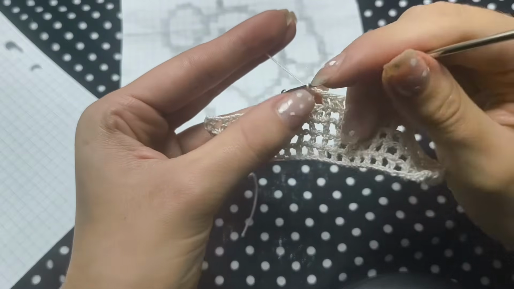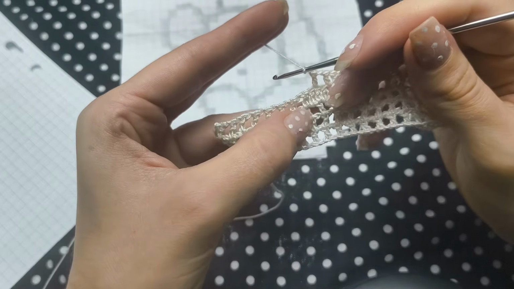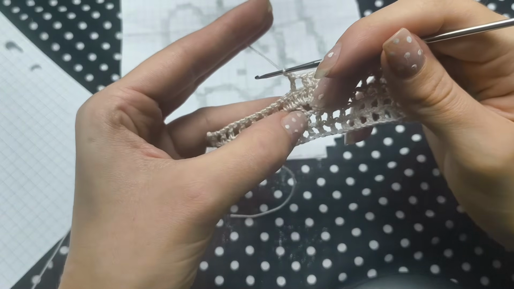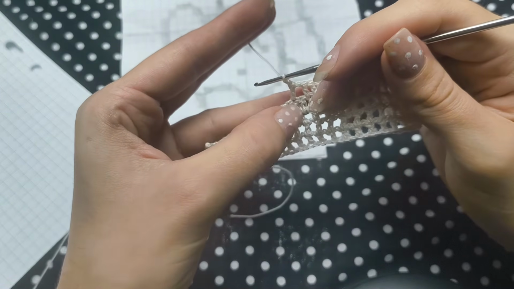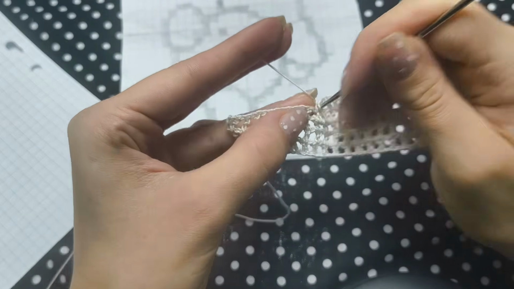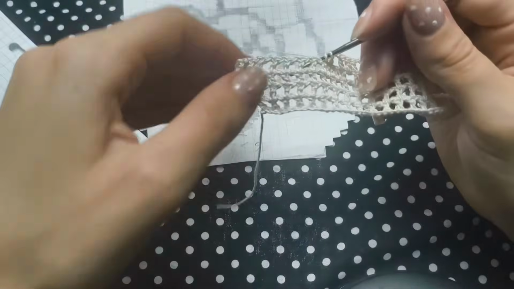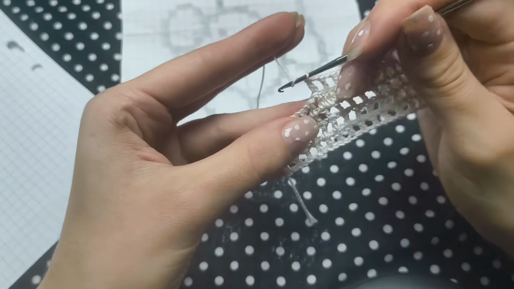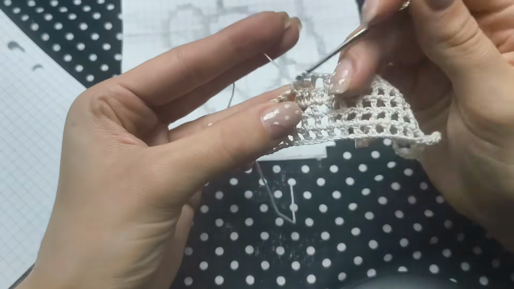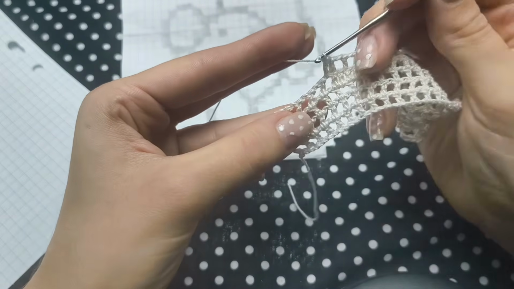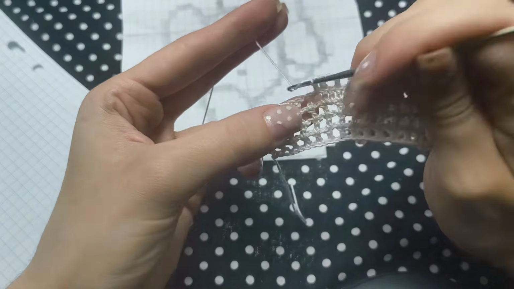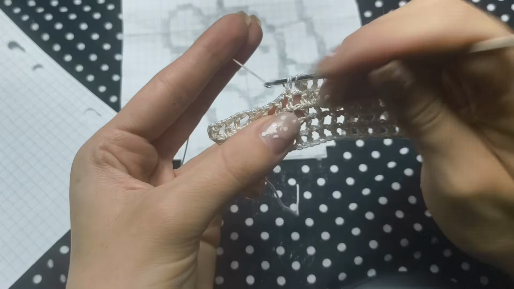If you don't want to make any mistakes, you really need to look: are my DCs stacked on top of each other? If they are not, that means you are crocheting on top of the block that colors it in. So yarn over, insert my hook in the chain space from the row below, and DC, and then I do my second DC, my other DC that is stacked on top of the DCs from the row below.